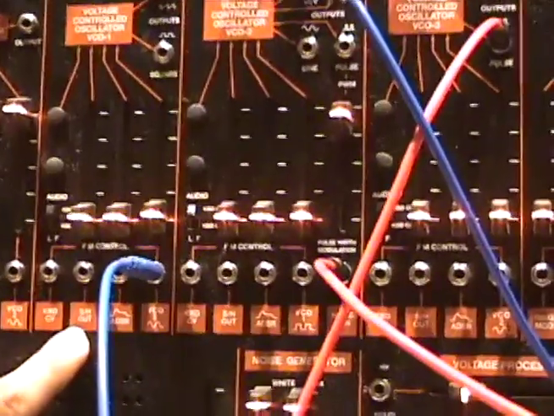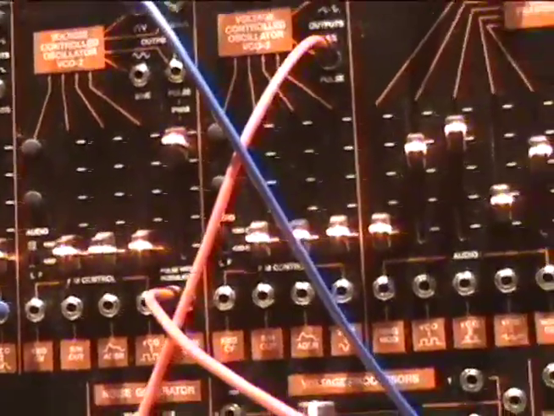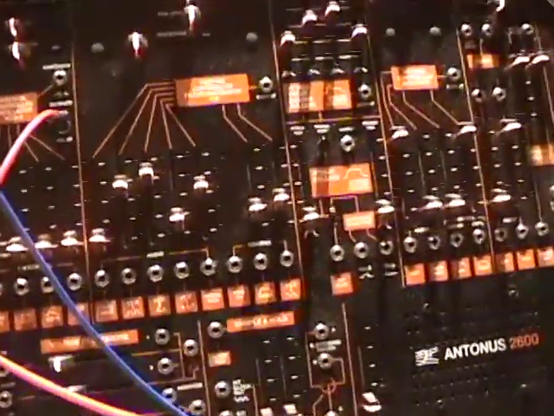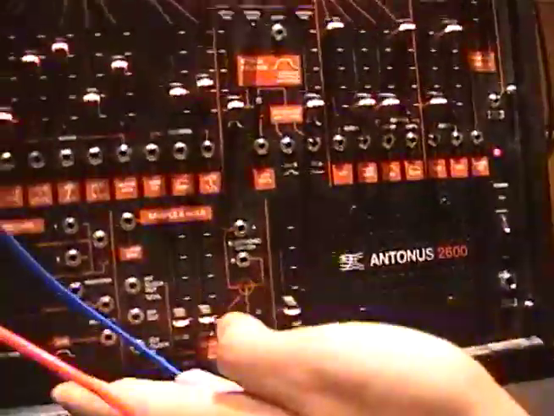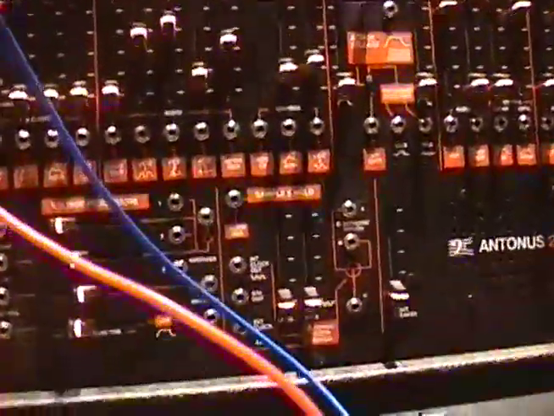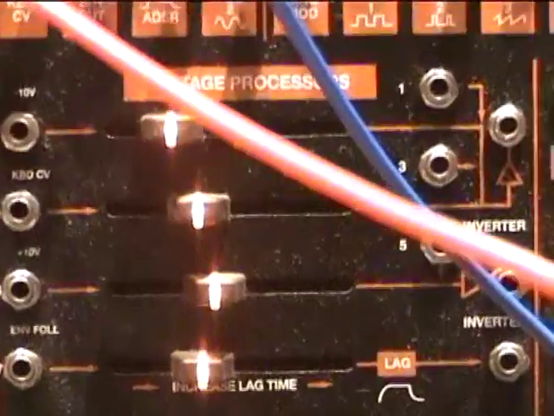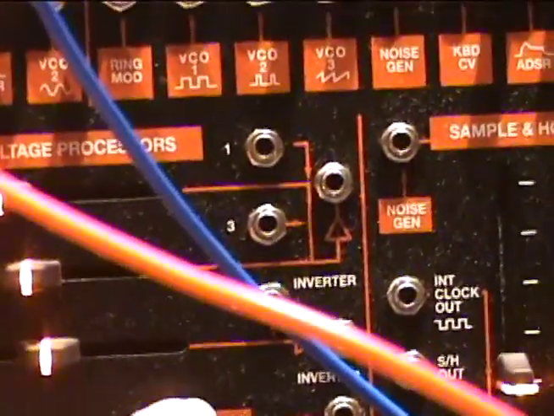Yeah. But does that even do anything? I don't know. I don't know how this whole thing works at all. There's also some weird things like voltage processors. I don't know what that is at all. These are two things that I want to figure out at some point, but not right now.